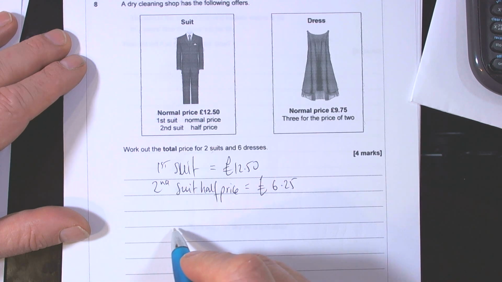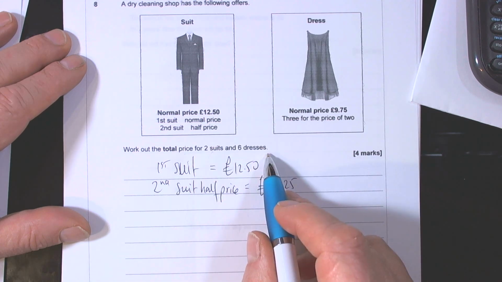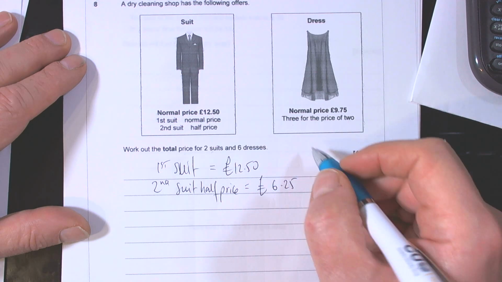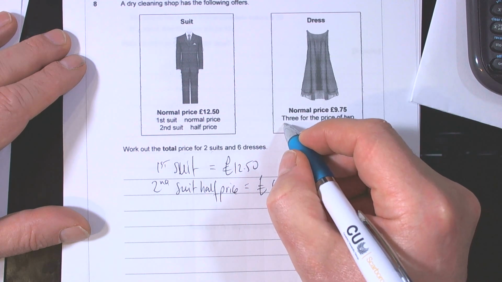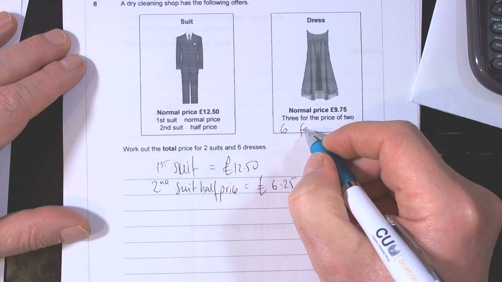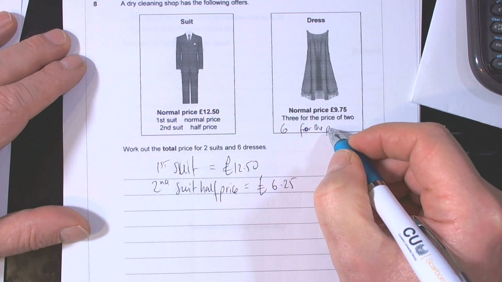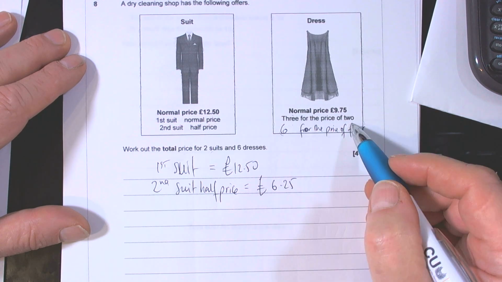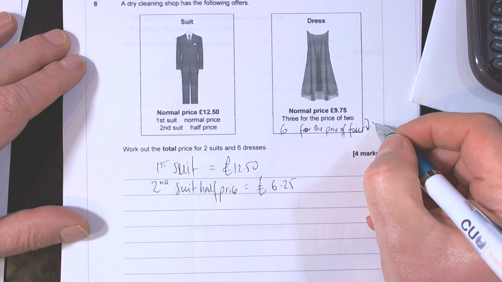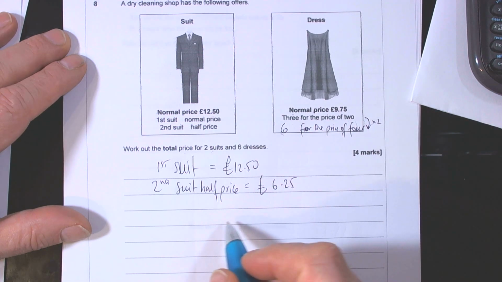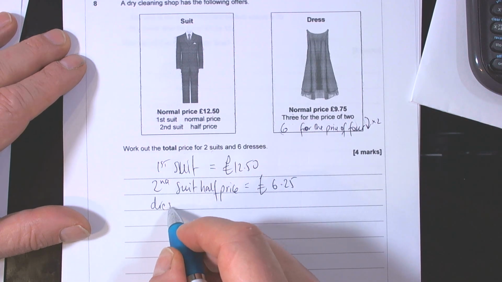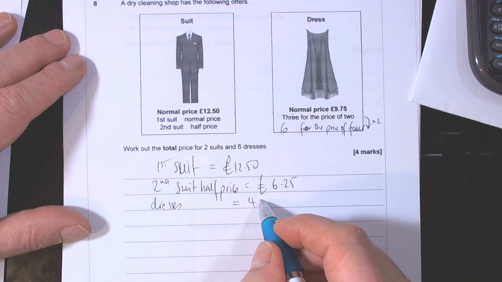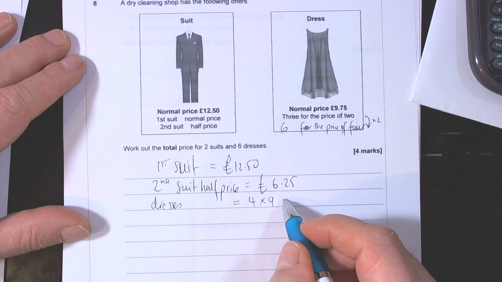Okay, so, and she's got 6 dresses. So it's 3 for the price of 2. So when it's 3 for the price of 2, it will be 6 for the price of 4. Double that, double that. Okay. So we recognise then that the dresses, we're going to have to do 4 times £9.75.